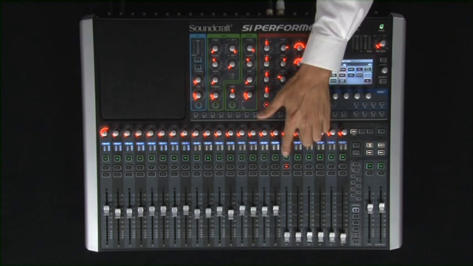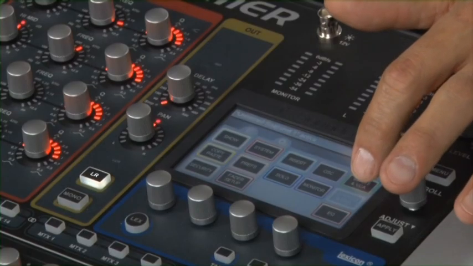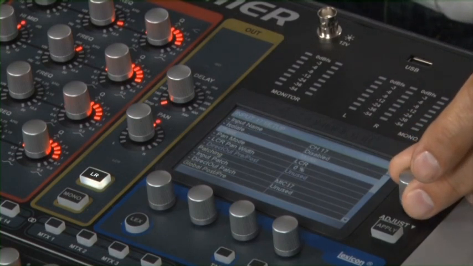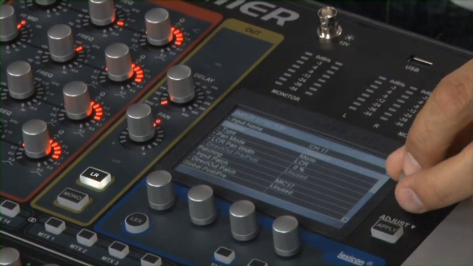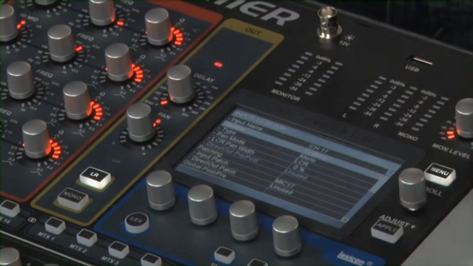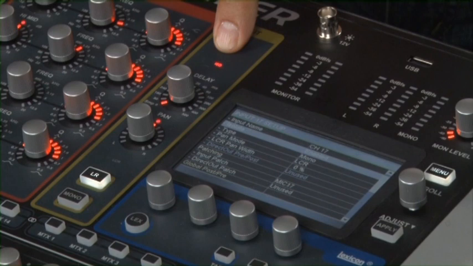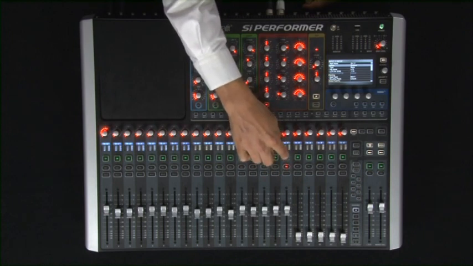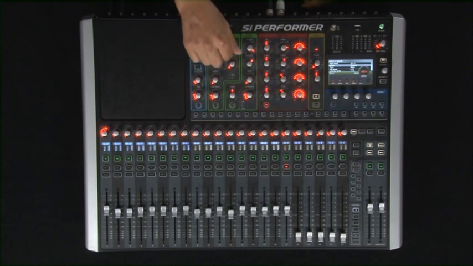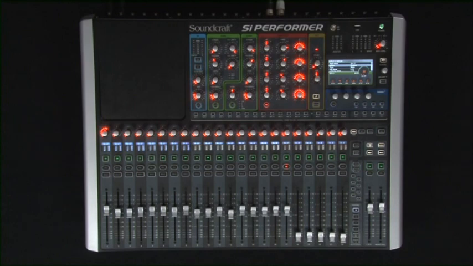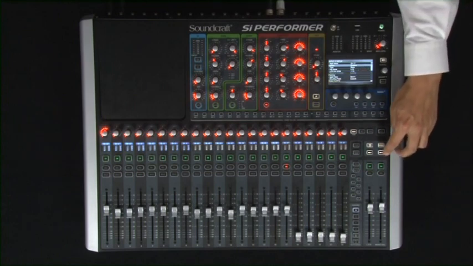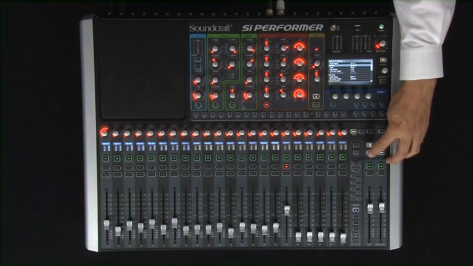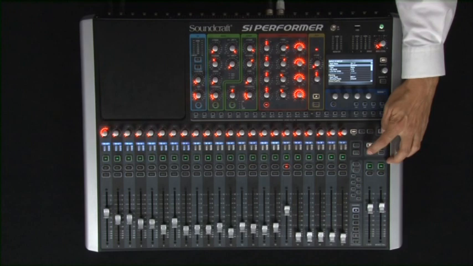And this is where we need isolate. With channel 17 selected, access the inputs menu and scroll to find isolate and set this to enabled. We see the isolate light. Now I can set the level and the on and the EQ and the gate, etc. that I need. And now when I recall the cues on the console, channel 17 remains unaffected by the automation.